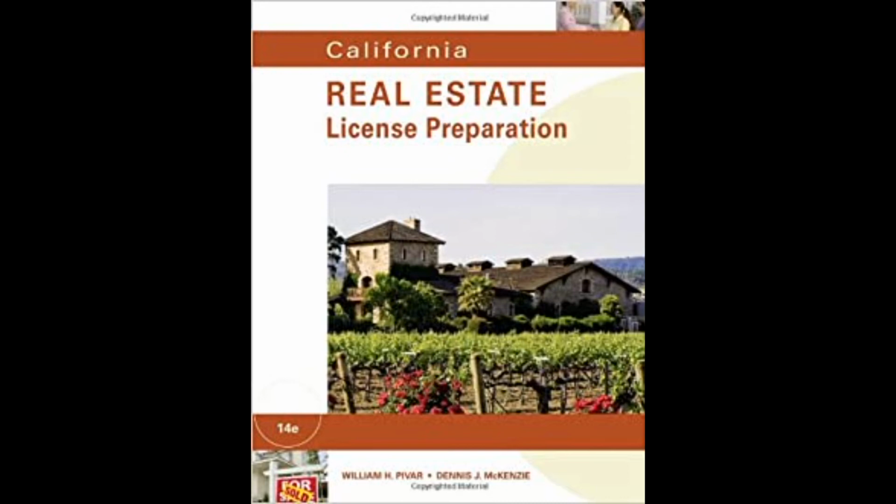Commingling. This includes placing the licensee's own money in the same account with the money of others. The licensee can place up to $200 in an account to cover account fees. Not specifying listing termination date. Any exclusive listing or other agreement authorized by the real estate law must specify a definite ending date.